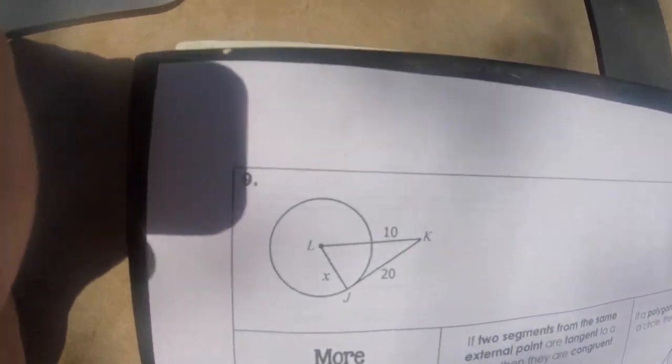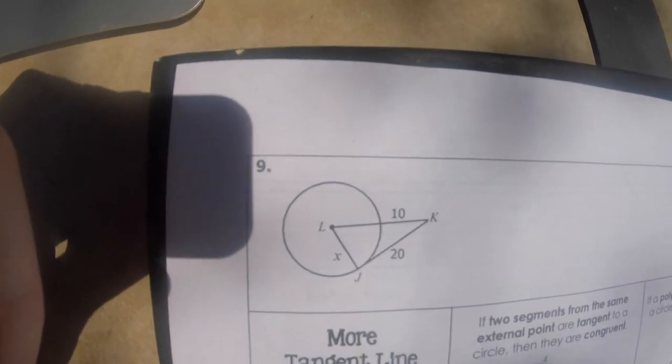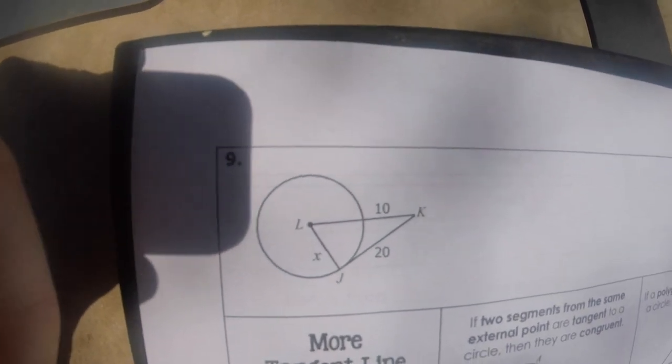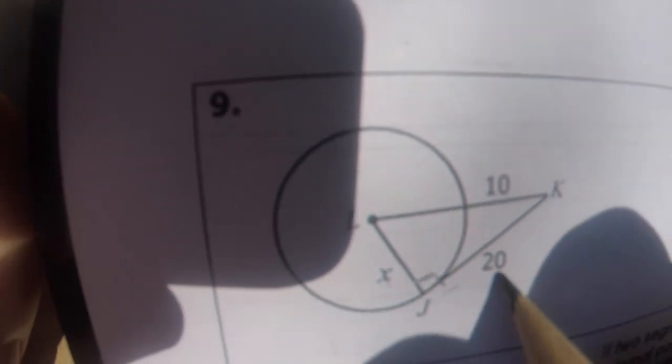Okay. Let's see what's going on out here. Do I care about this one? Yeah, I guess so. All right. So JK is the tangent line, which means my right angle is here at the point of tangency. Okay. Which means that LK is going to be my hypotenuse. So I'm going to do x squared plus 20 squared equals however long LK is.